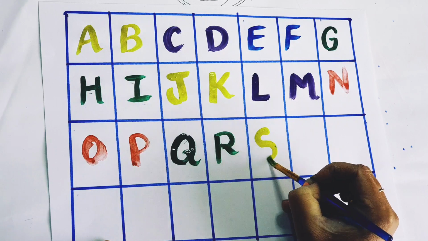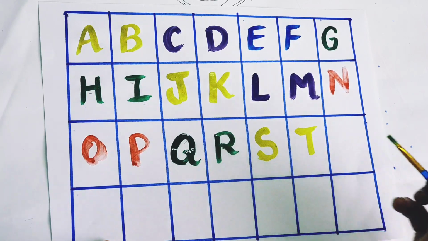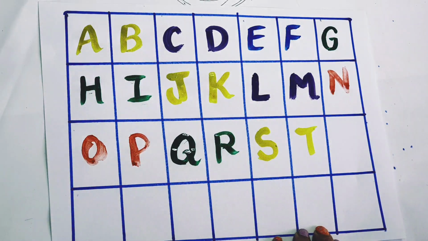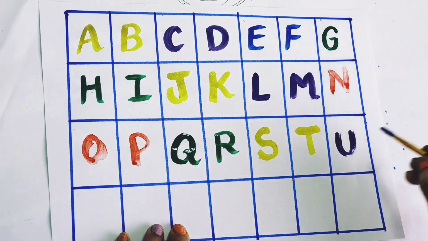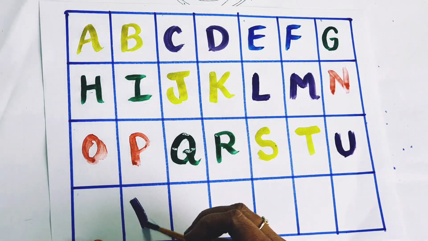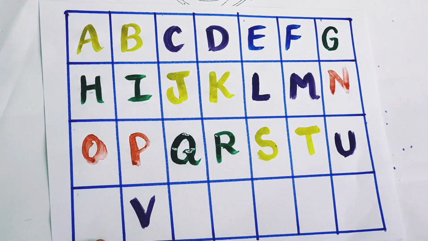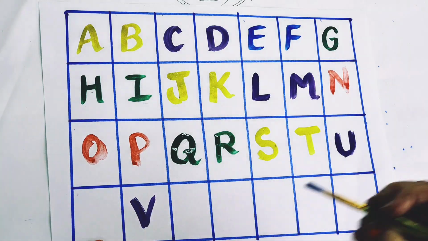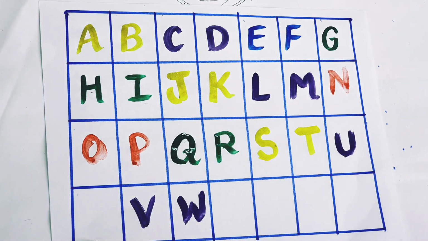S for sister. S for star. T for toast. T for tomato. U for umbrella. U for unicorn. V for vegetable. V for village. W for water. W for watermelon.